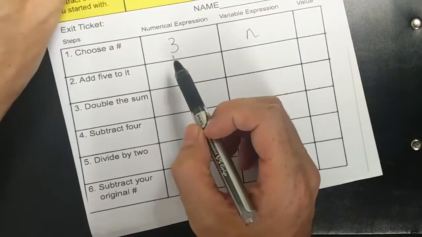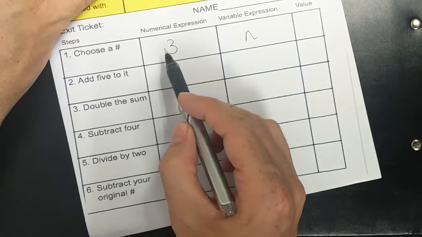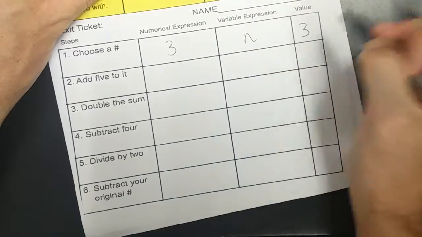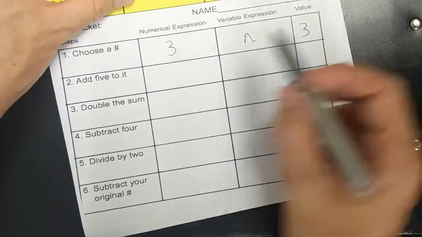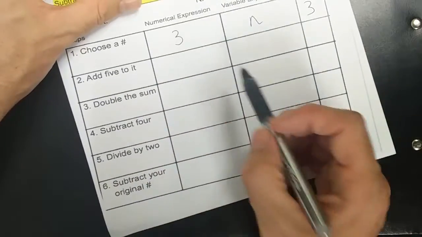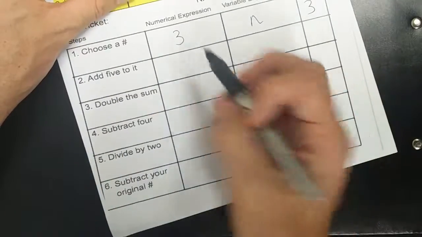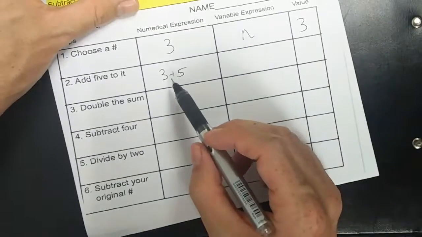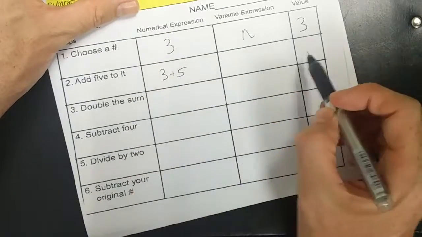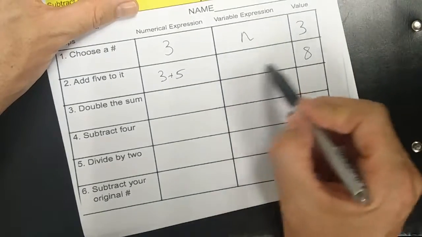Now with this one here, the 3, that is the expression, I have a number, the value of this is 3. At the moment, the value of n is 3, so n equals 3. If I build up my expression, I have 3, and what am I going to do to it next? I'm going to add 5 to it. So I have 3 plus 5. Now 3 plus 5, what's the value of these two steps? The value is, of course, 8.